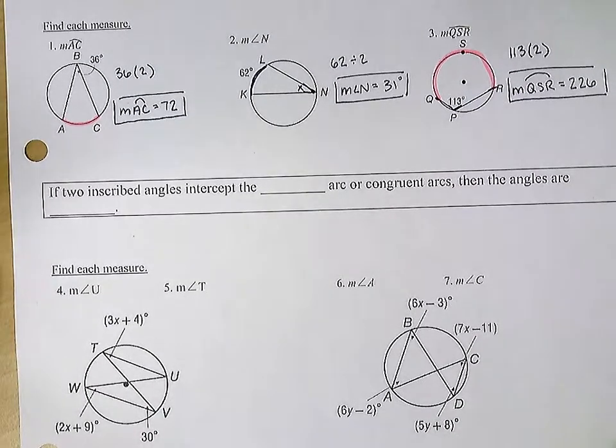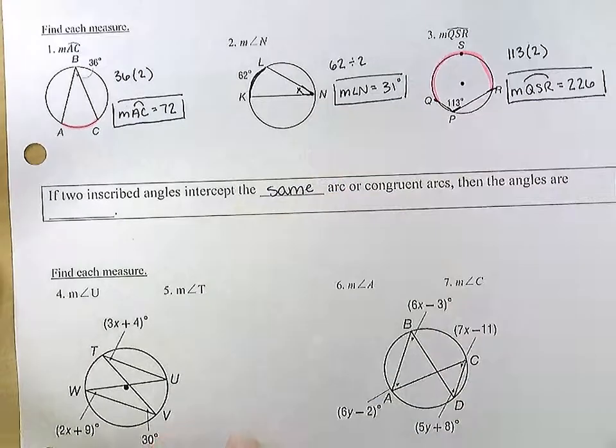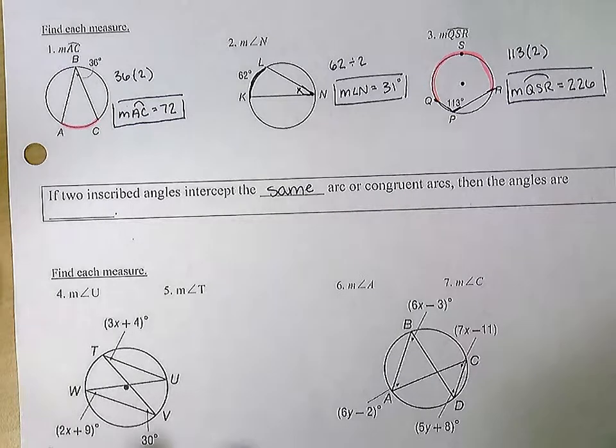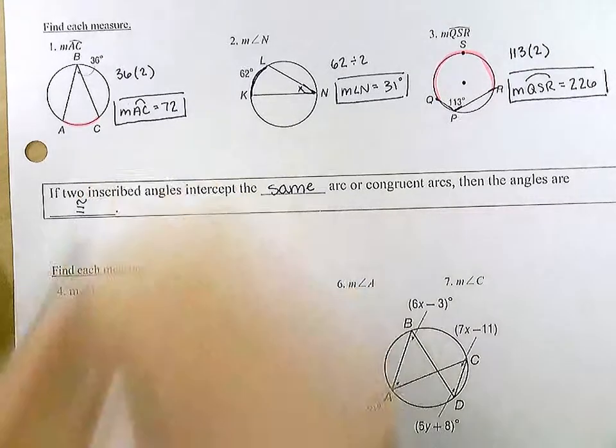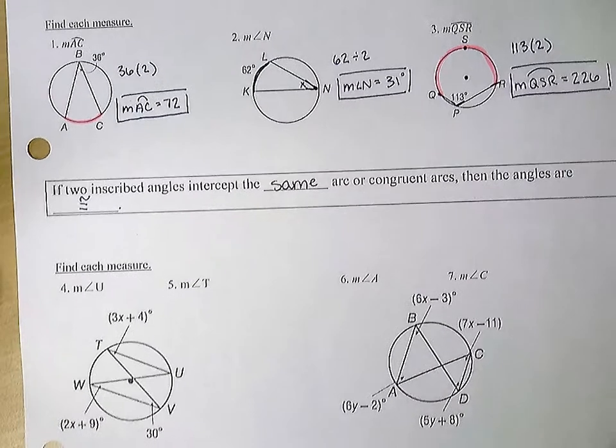If 2 inscribed angles intercept the same arc or congruent arcs, then the angles are congruent. Okay, so if your 2 inscribed angles intercept the same arc, then those angles are congruent. And I'm going to show you that in our examples below here.